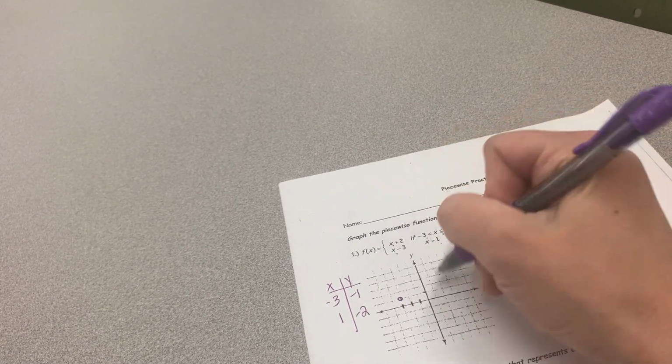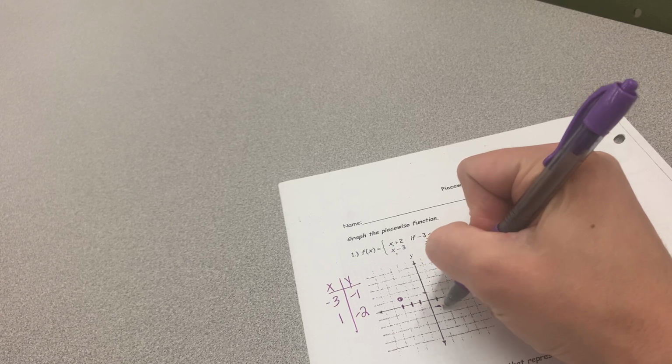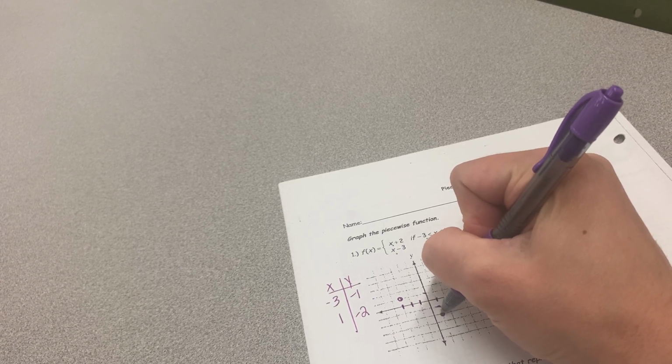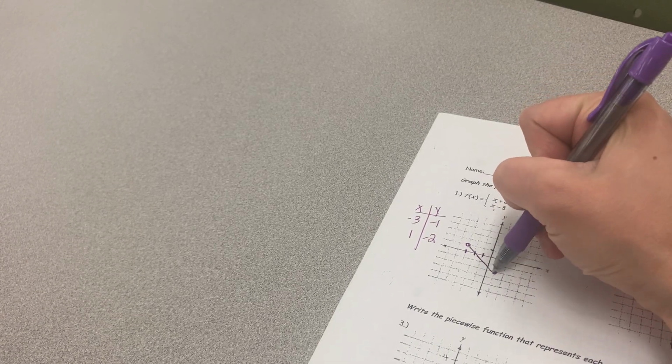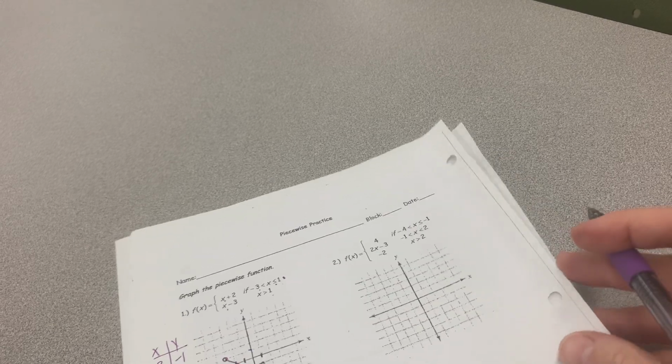Here, I'm going to substitute positive 1 in, and I'm going to get negative 2, closed circle. And we connect the lines. Okay? All right.